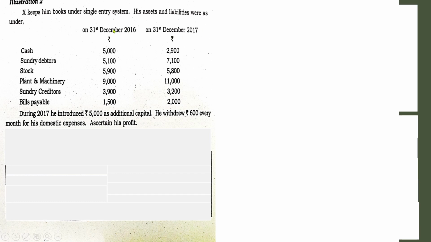I hope you know the meaning of these two dates. This is the opening period of a financial year, and this one is the closing period of a financial year. We will be using dates like this. So it represents opening and closing balances. In the question, sometimes they may directly give the opening balance or closing balance, or sometimes they may give dates like this: 31st December 2016 and 31st December 2017.